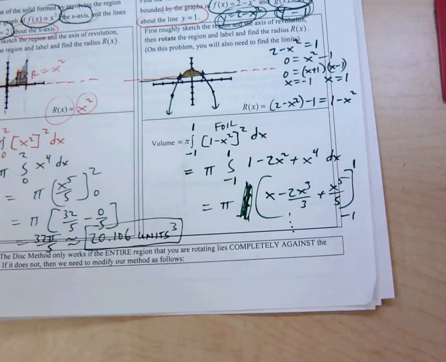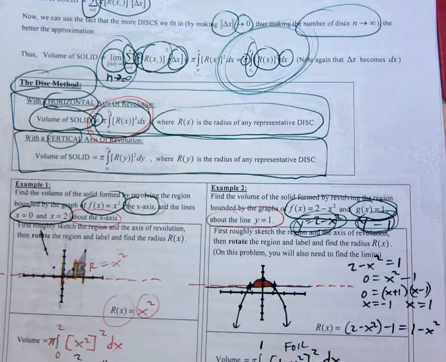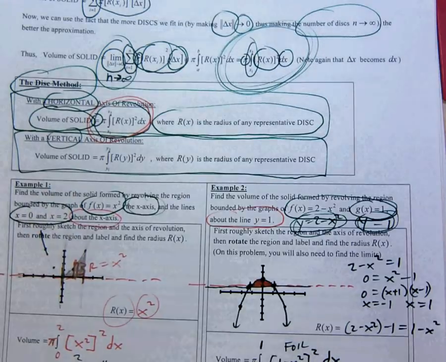By the way, what is this method called? It has a name. You should really know it by name. What is it? It's called the what? The disk method, for obvious reasons. Because you're basically starting with a sum of a bunch of disks and then going from there.